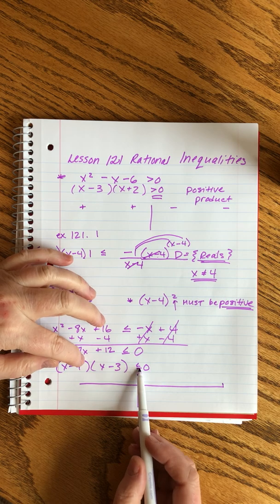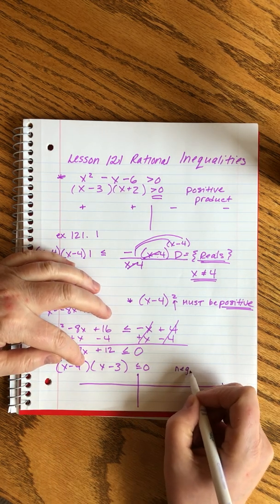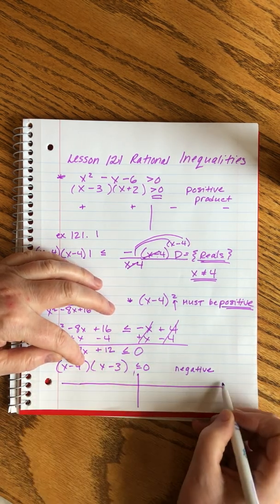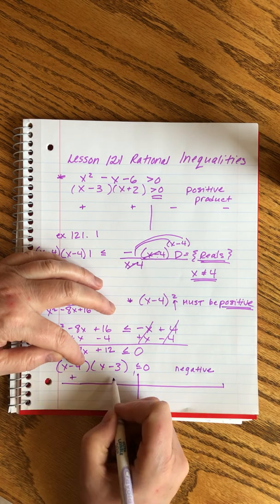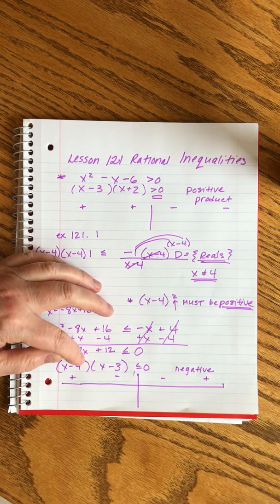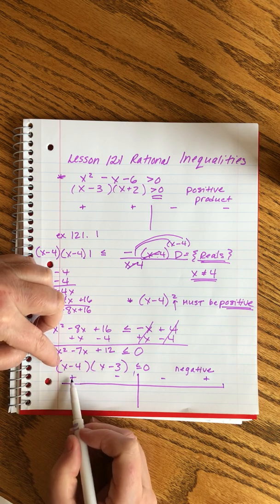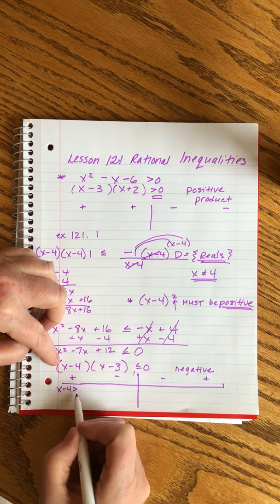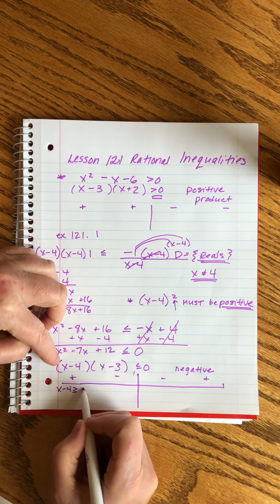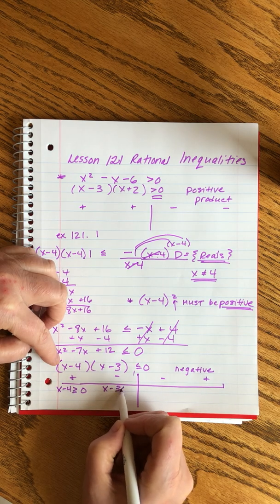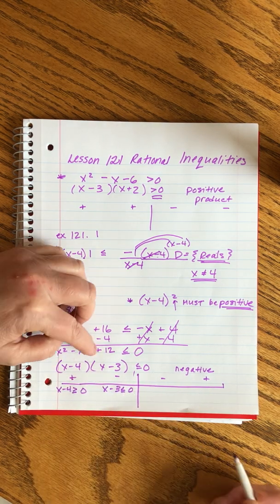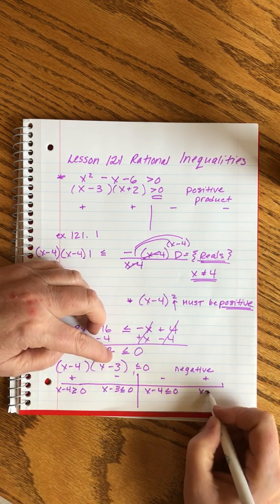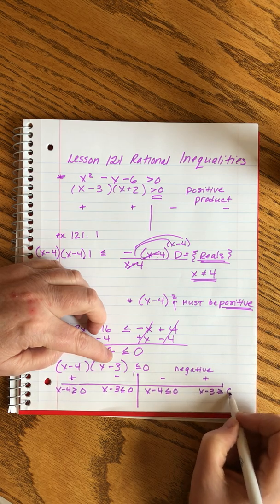We want these two to be less than 0, so that means we want a negative number. So that means our two choices, I'll just use this line as part of it. We want either a plus negative or a negative plus, right? So now I'm taking these two binomials and setting them up this way. X minus 4 is greater than, and because there's an equal sign there, we'll put an equal sign here, greater than or equal to 0, and then x minus 3 is less than or equal to 0. That's one option, or we can do it the other way around. X minus 4 is less than or equal to 0, x minus 3 is greater than or equal to 0.